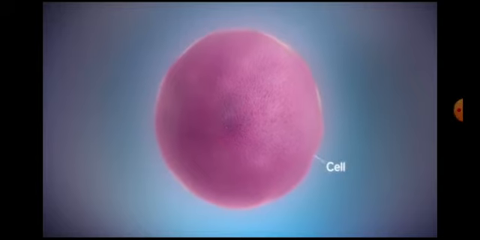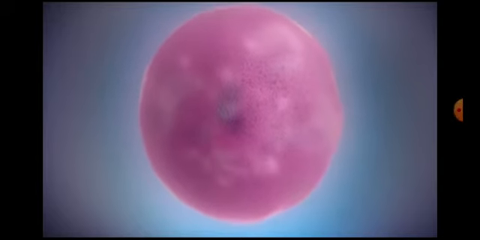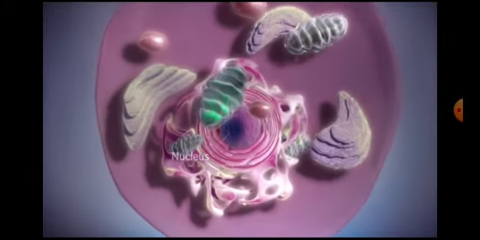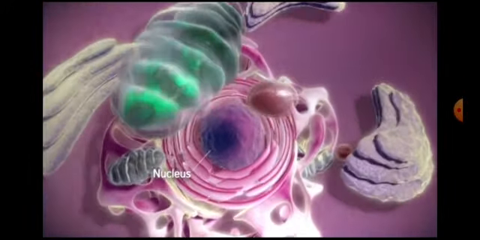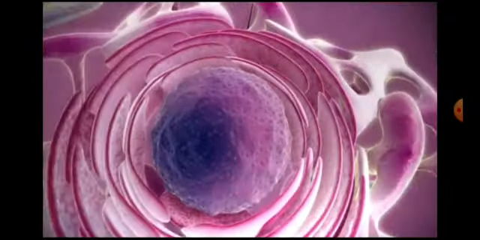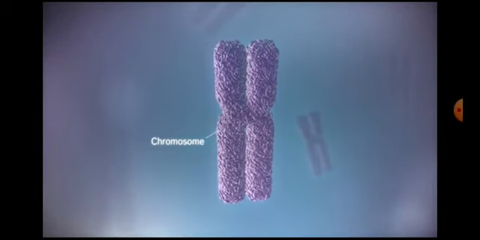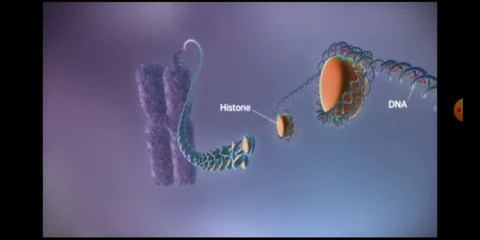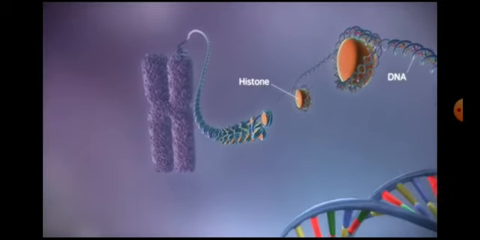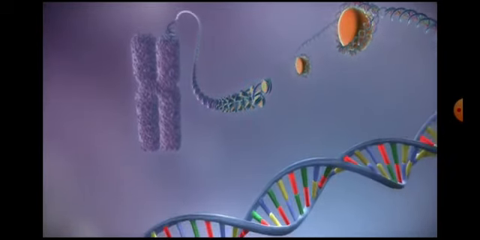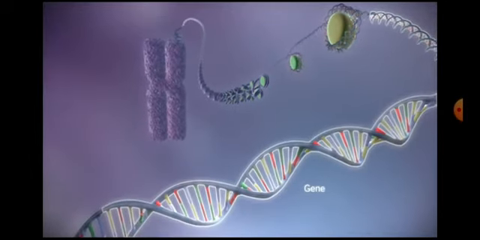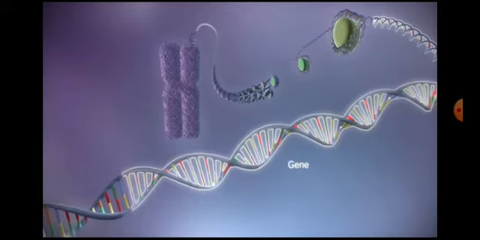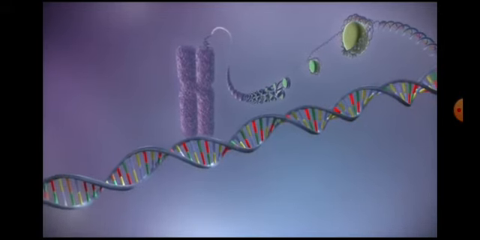Suppose this is a cell, that is eukaryotic cell. It contains a nucleus, and this nucleus contains chromosomes. This is called a genome. This genome consists of chromosomes. These chromosomes are made up of long strands of DNA which are wound around the histone proteins. This DNA contains genes. These genes contain the instructions responsible for the synthesis of protein.